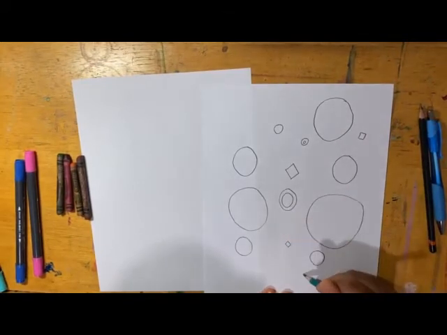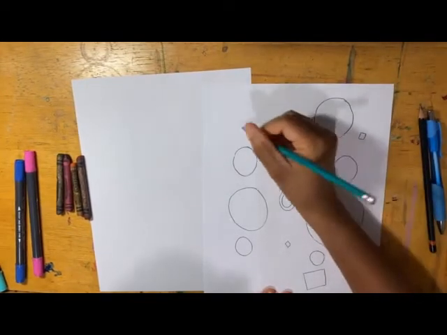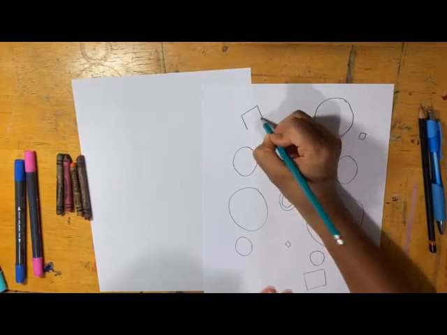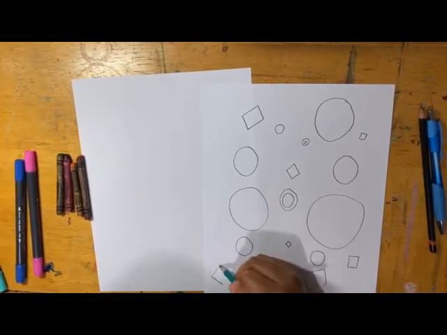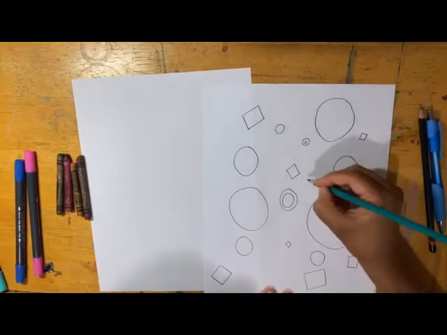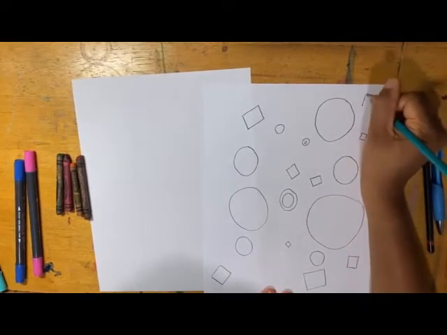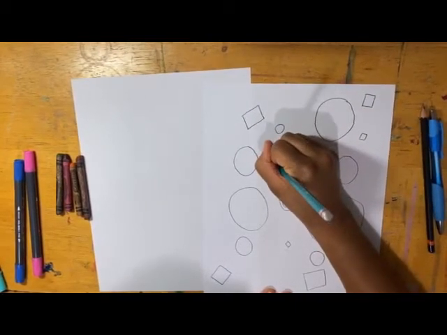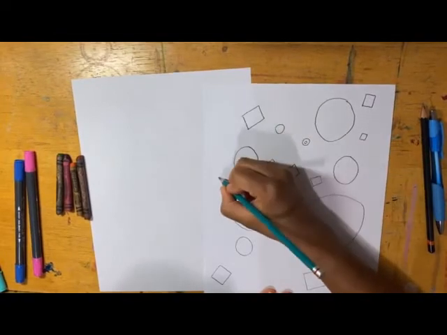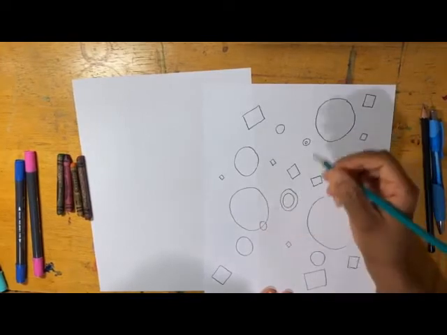Next, I'm doing some squares of different sizes. Now I'm overlapping like we did earlier.